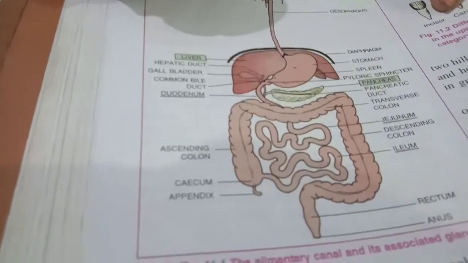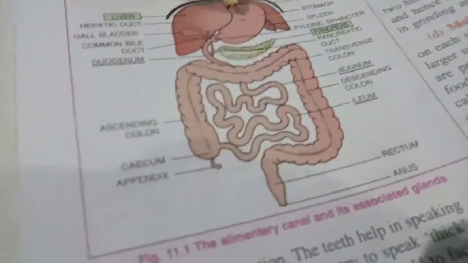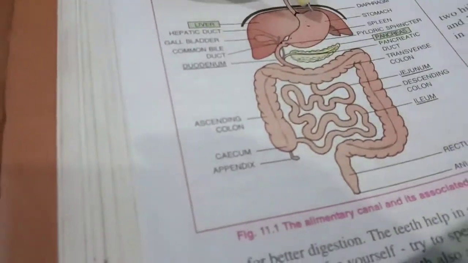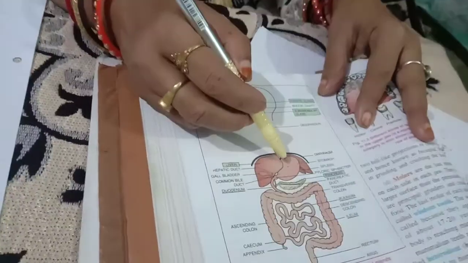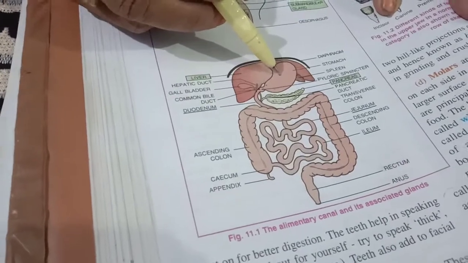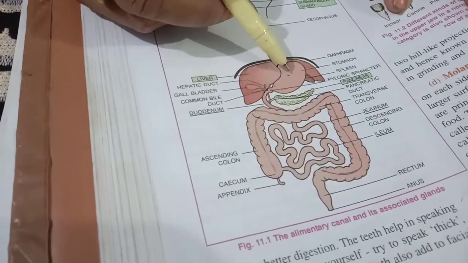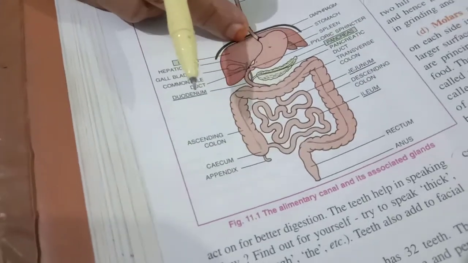In the mouth, digestion of carbohydrate takes place, and in the stomach, digestion of the protein part of the food takes place. How is it facilitated? By the gastric juice, which contains the enzymes pepsin and renin, which are in inactive form. Let me show you here.